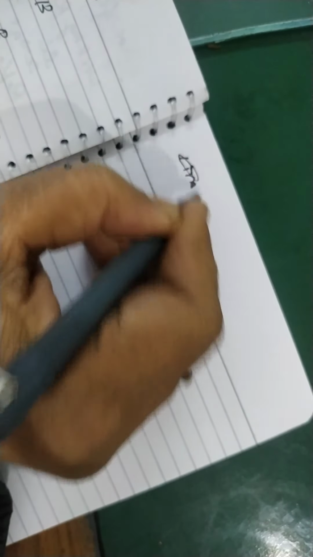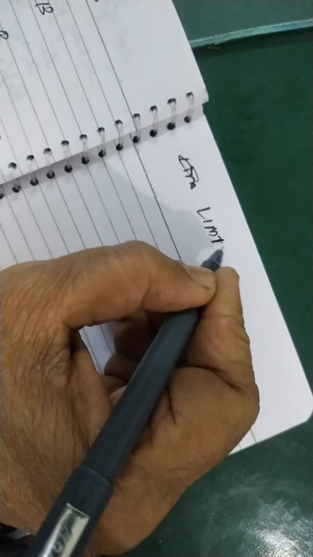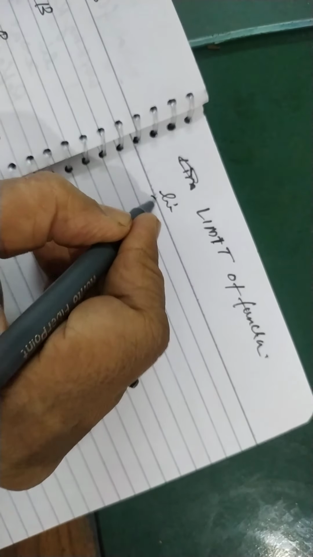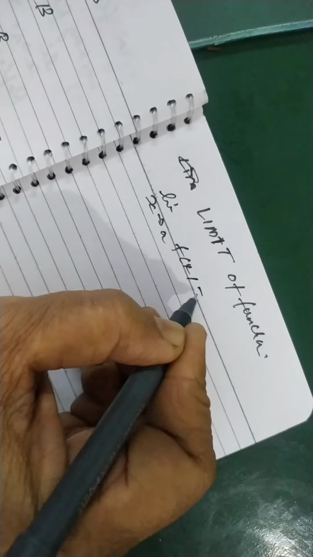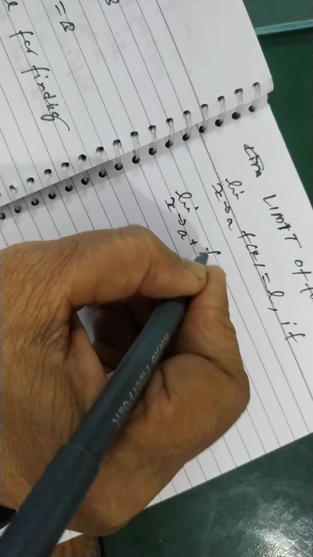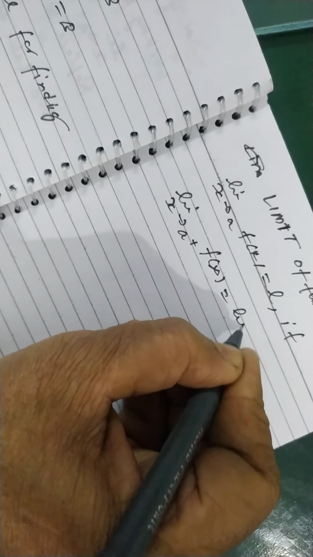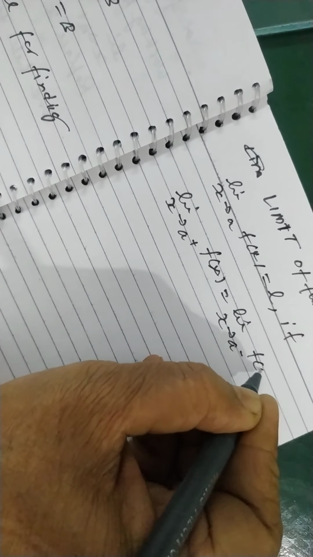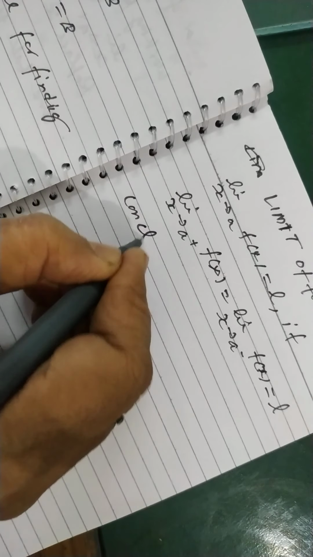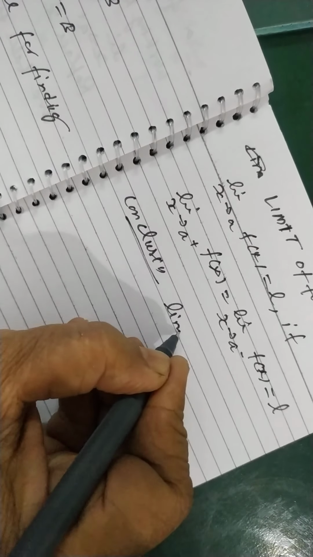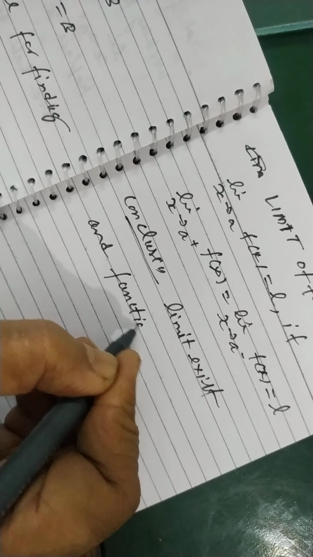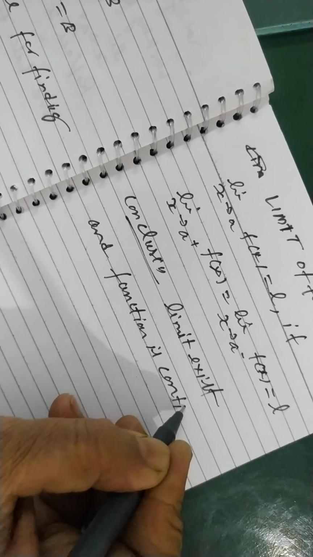Limit of a function. Limit x tends to a f(x) is equal to L if limit x tends to a plus f(x) and limit x tends to a minus f(x) are also L. Conclusion: the limit exists and the function is continuous.